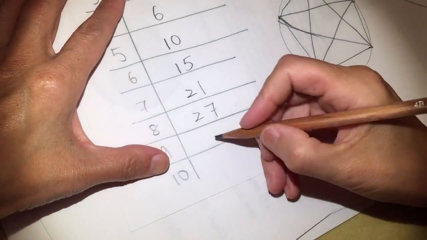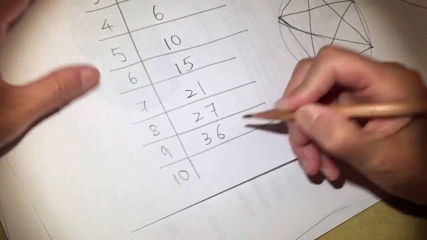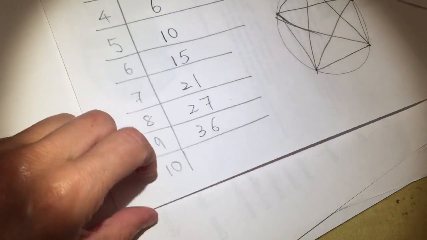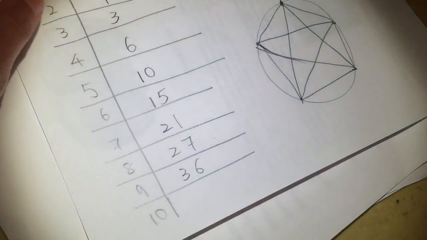OK, 36. Then we do 10 points. That's the fun part.